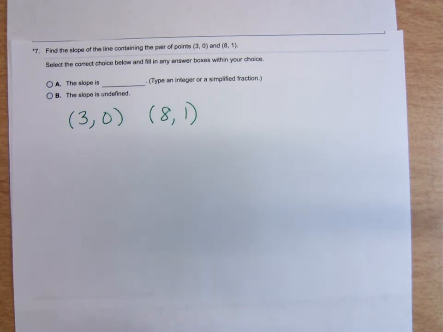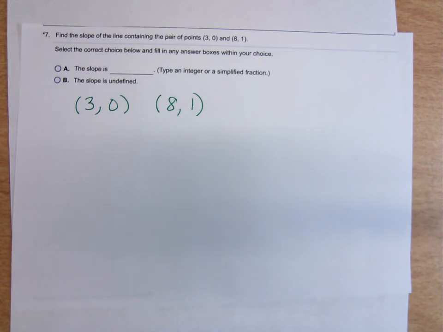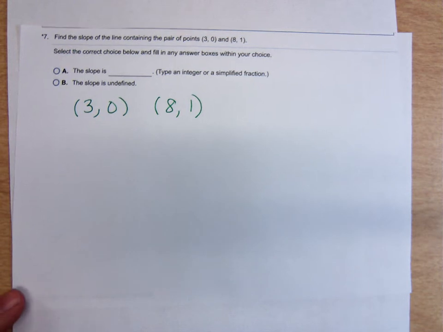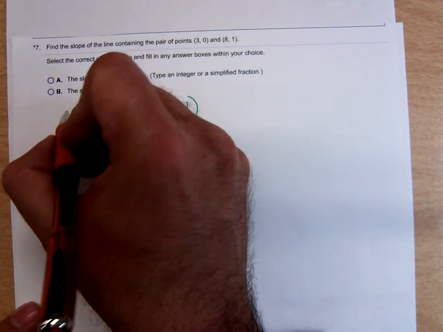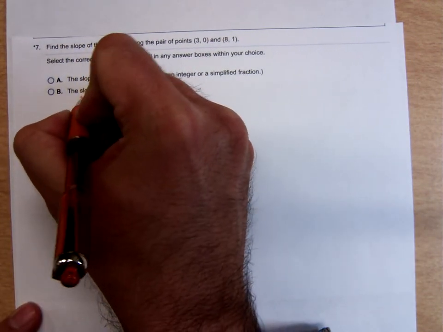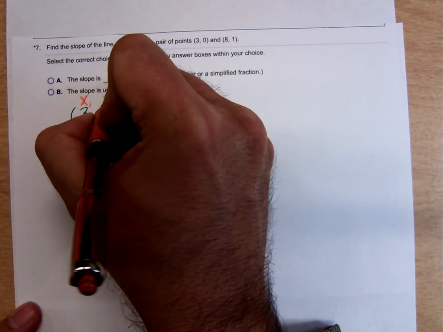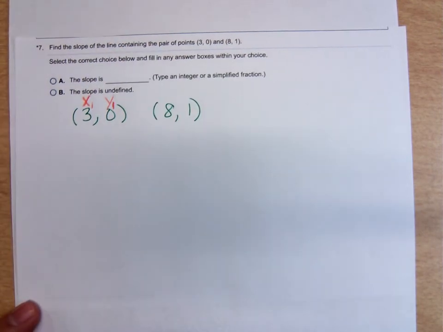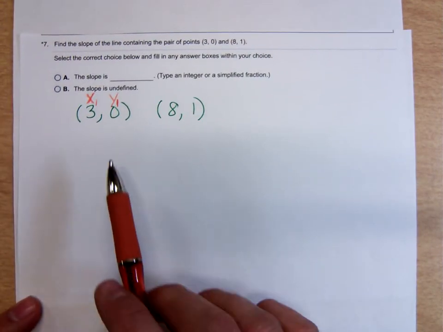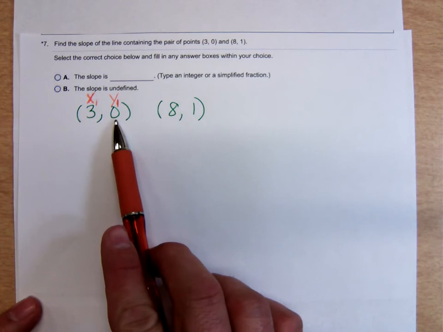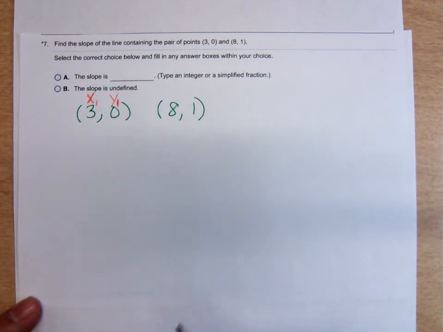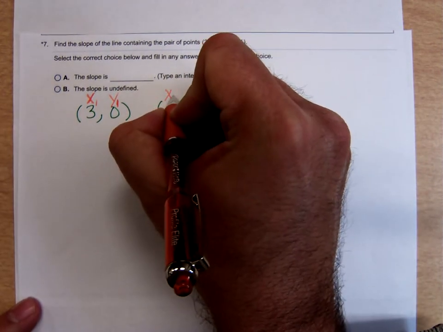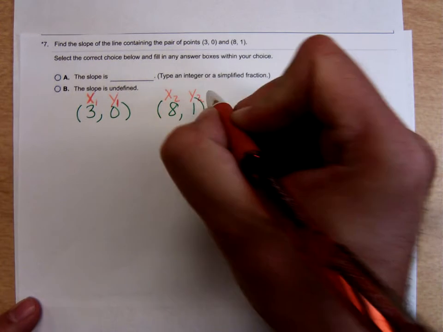Make sure when you label these ordered pairs, you're going x, y, not x, x, or y, y. This is x1, y1. A common mistake students will make is they'll say x1, x2. No, ordered pairs are x, y. Second x, second y.